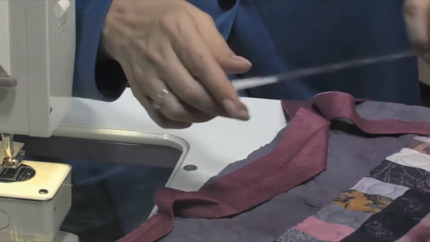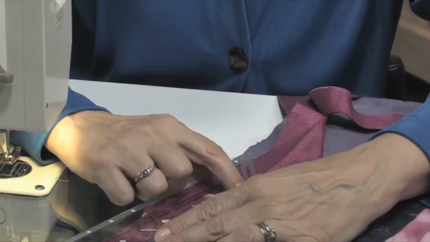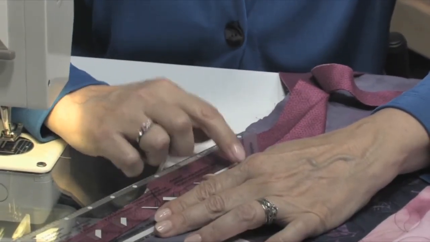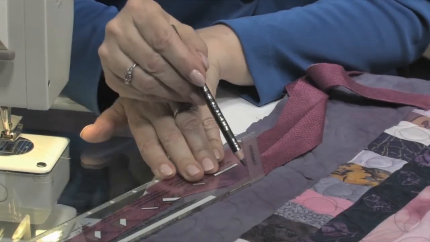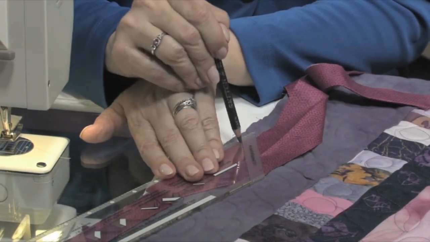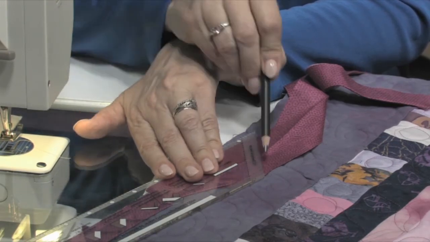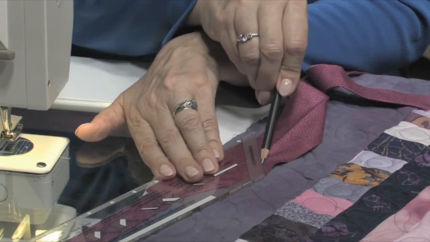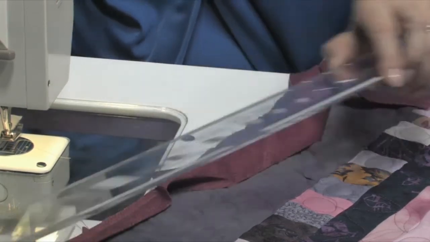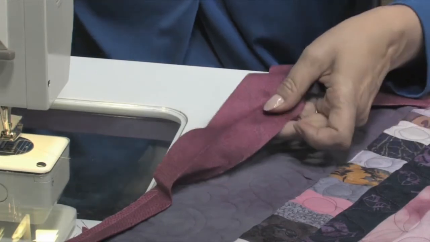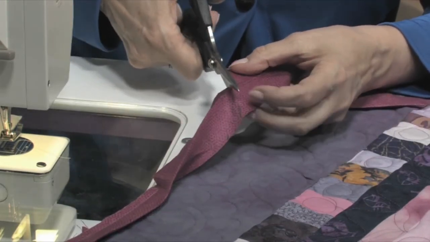We'll take our ruler and you place the dot right along this 1/2 inch measurement that's at the end of the ruler with the 45-degree angle, and we're going to mark this. Now we're going to cut this away.